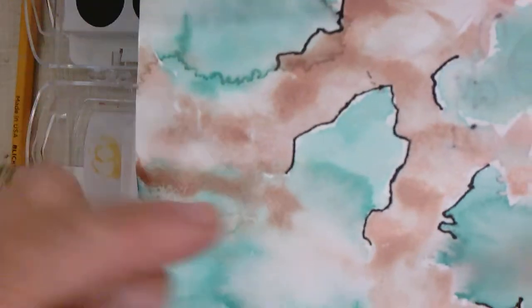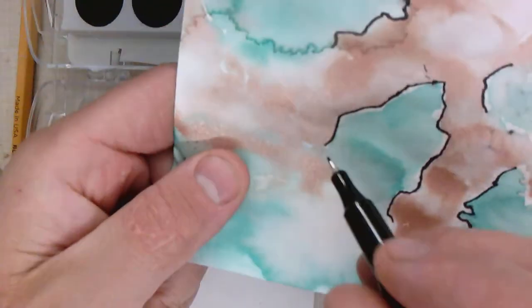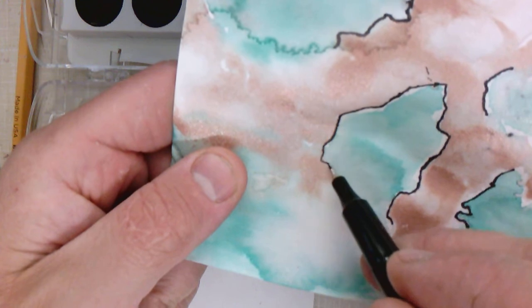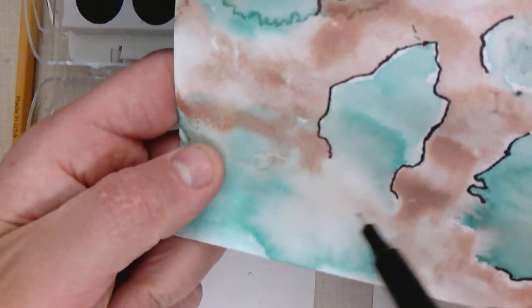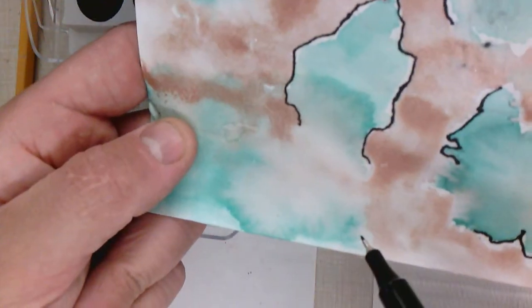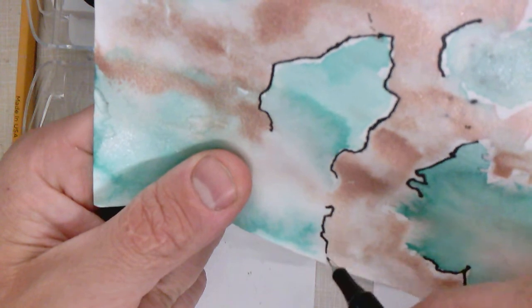All right, so here's the example. You've got two colors going here, and with this fine point Sharpie, you can decide if there's a boundary or if you don't see a boundary. Right here, these kind of just blend together. But right here, I do see a boundary.